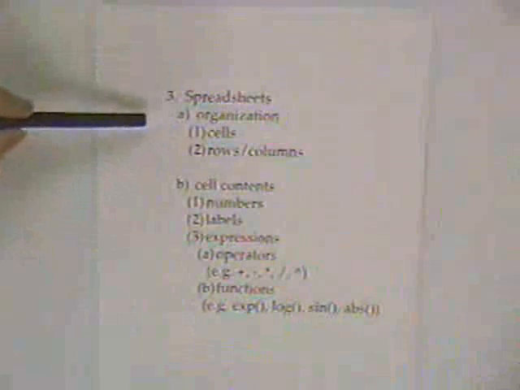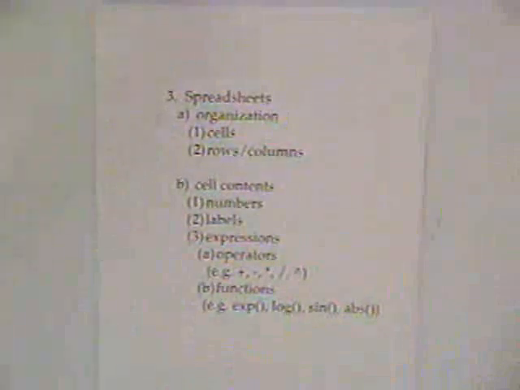I'll just briefly review some of the basics of spreadsheets, emphasize some of the things that tend to show up more, and then go through some examples of spreadsheet type problems. All right, just as a brief review, first a spreadsheet is going to be organized in cells, and those cells are organized in rows and columns. So a row and a column designation allows you to identify an individual cell.